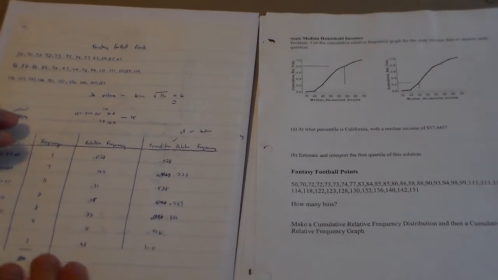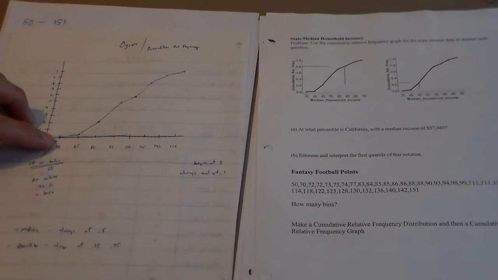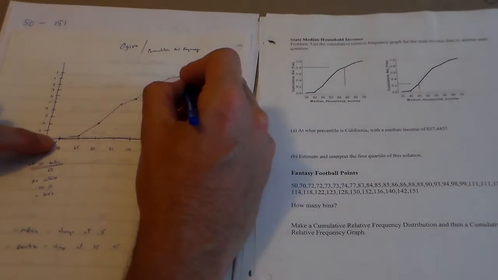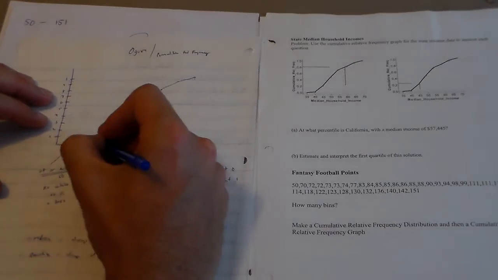So when I go to make my graph, don't forget, we start at 0, and then we start counting up with these. And we just make little line segments. So at or below 50, there's none that are at or below 50. 50 is my smallest value, so that's why we start at 0 there, and we start up at 1 here. And then we just make little line segments. So the next one, right here we have 0.028, so that's like 3%. So you see where 3% is, and then your cumulative relative frequency should look like that.